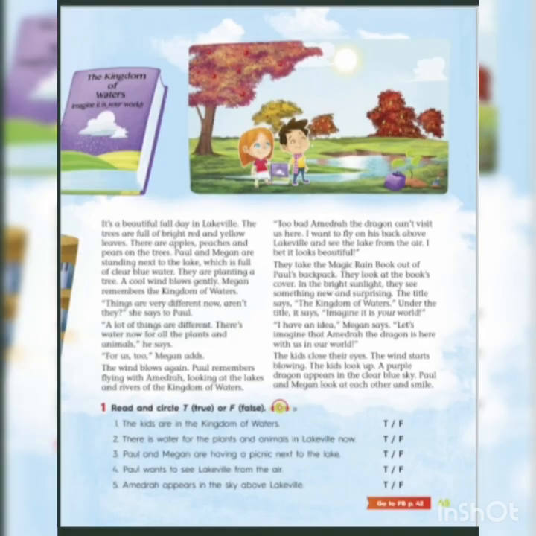Track 31. The Magic Rain Book, Episode 3, Part 2. It's a beautiful fall day in Lakeville. The trees are full of bright red and yellow leaves. There are apples, peaches, and pears on the trees. Paul and Megan are standing next to the lake, which is full of clear blue water. They are planting a tree. A cool wind blows gently.